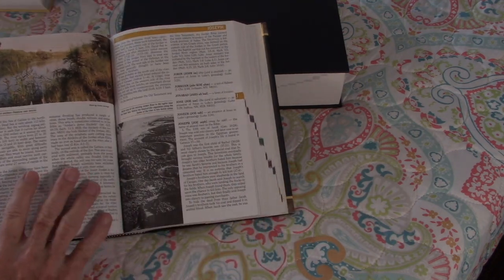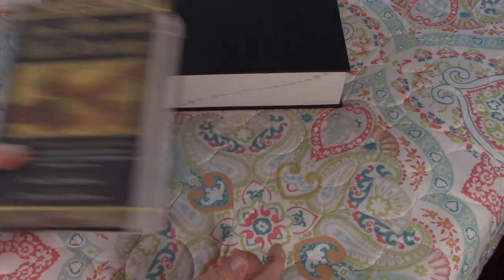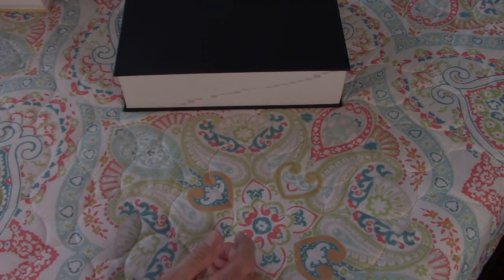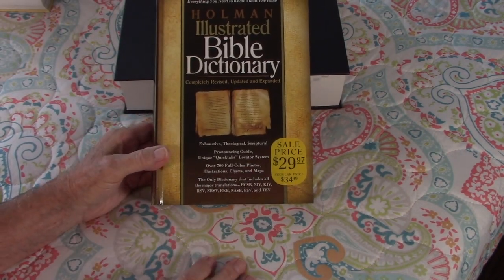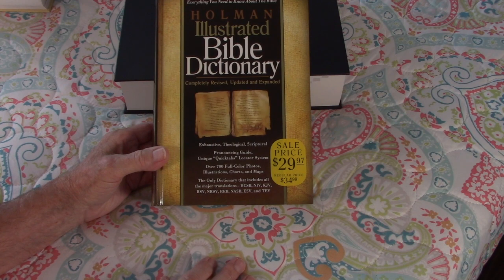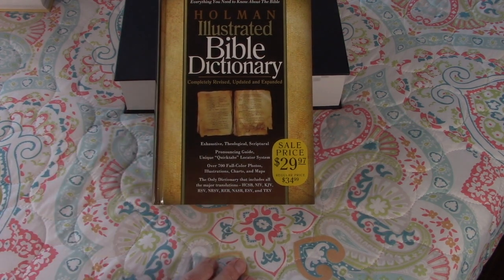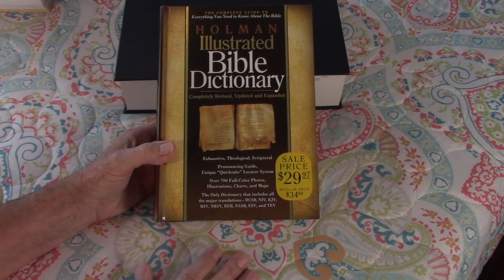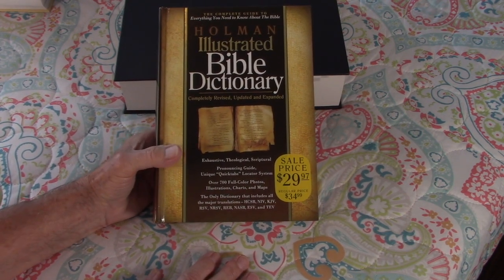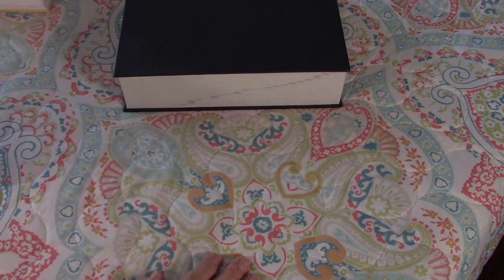So to add to your Strong's Concordance, you may want a good Bible dictionary, and there are different ones. I have a couple here. This is a different Bible dictionary. There's several different ones, and these are kind of heavy books and kind of heavy prices because they're just not cheap, and they're heavy. As I usually say, wisdom is weighty.